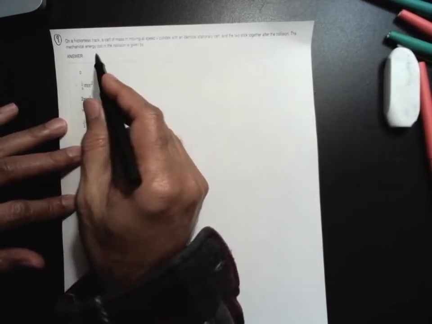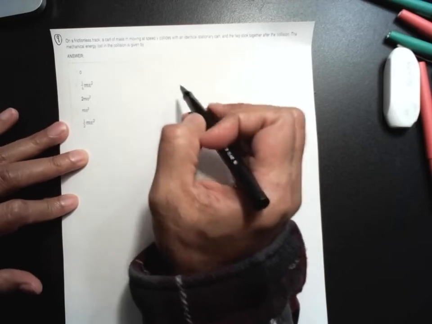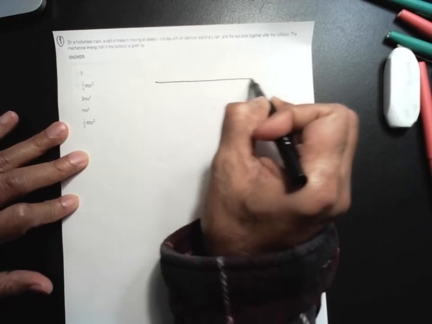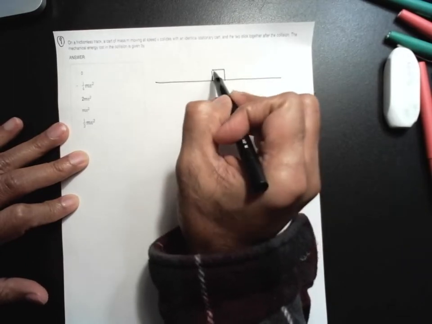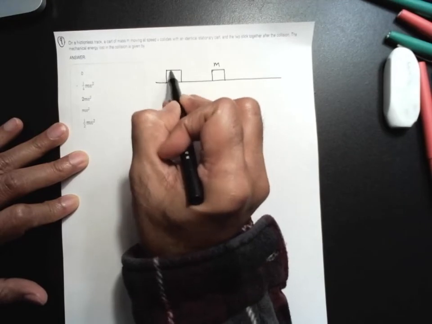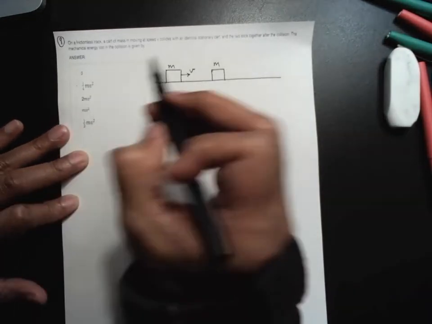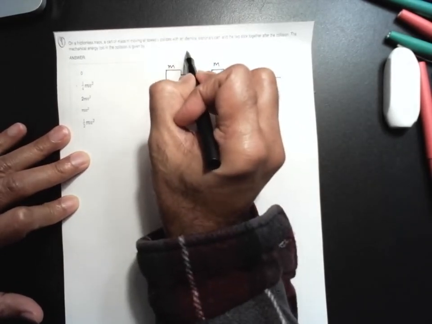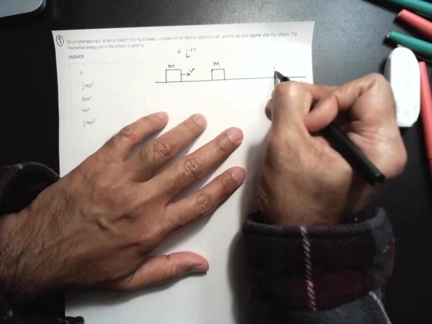So let's see, this one is, and you can't read that. On a frictionless track, a cart of mass m moving at speed v collides with an identical stationary cart. Okay, so I'll just draw this. Here's the stationary cart and it's identical. And there's another cart that's moving at speed v. So this is your initial situation. And the final is that they stick together.